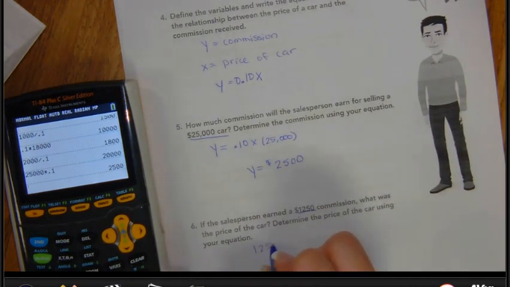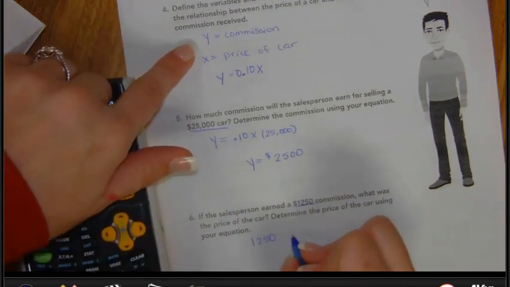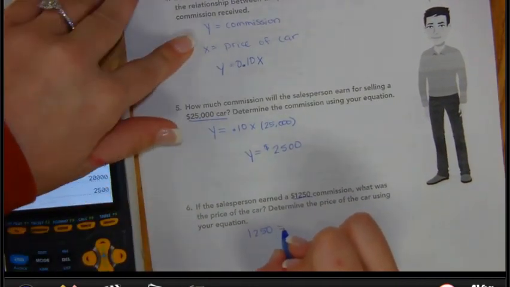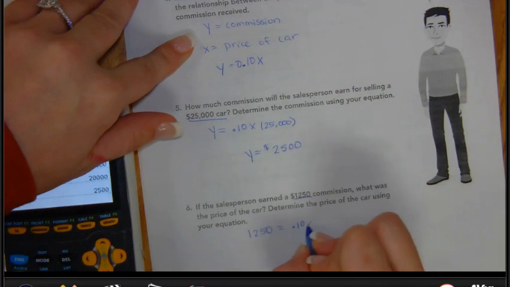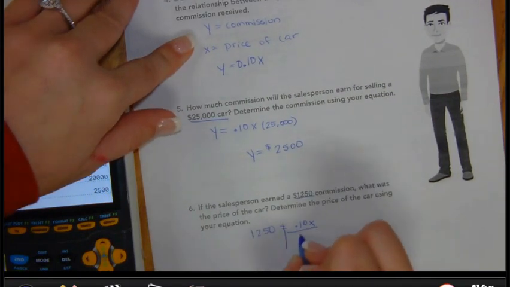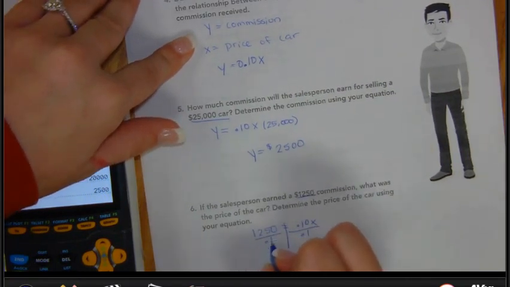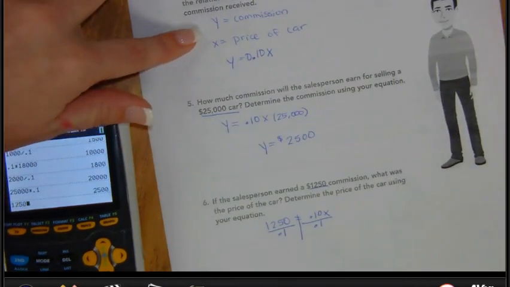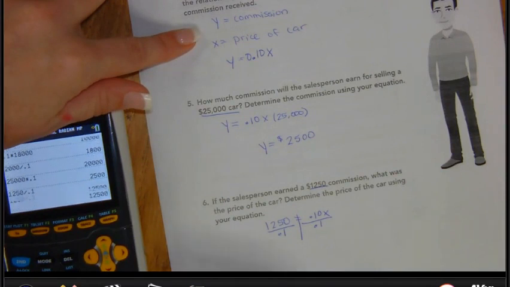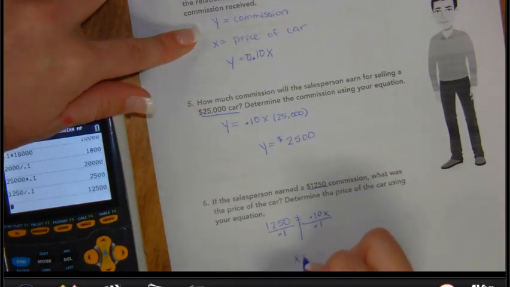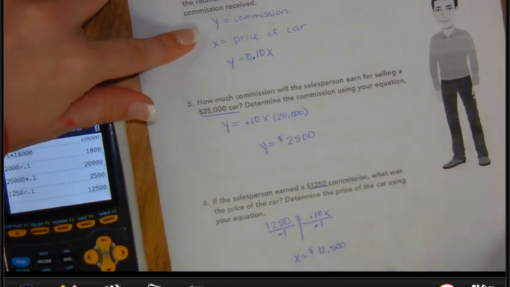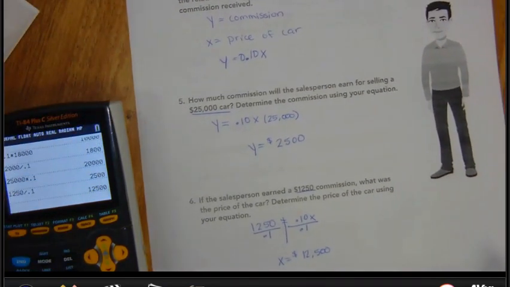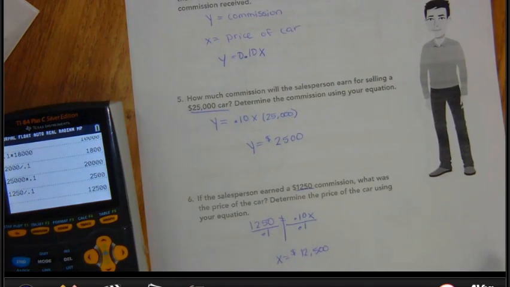Okay. If the salesperson earned $1,250 in commissions, what was the price of the car? So I know my commissions, which I told you was Y. So I'm going to plug in $1,250 for Y is equal to 0.10x. Well, to get X by itself, I'm going to divide by 0.1. Now, is 0.1 the same thing as 0.10? Yes. All I did was just take off the 0. So divided by 0.1, and I see that the price of my car is $12,500.